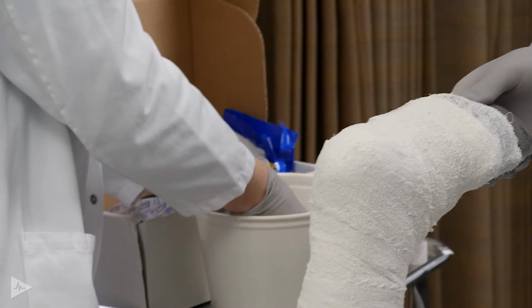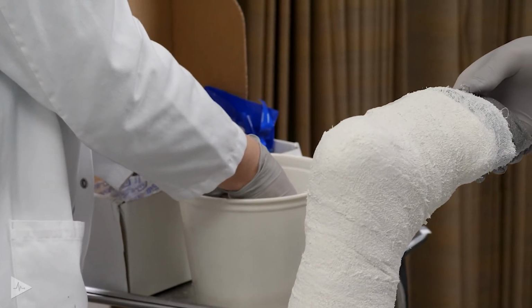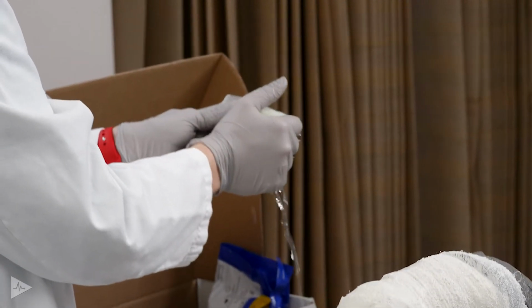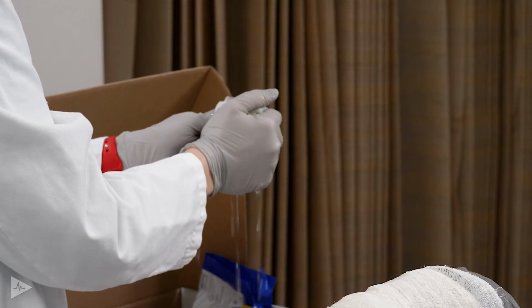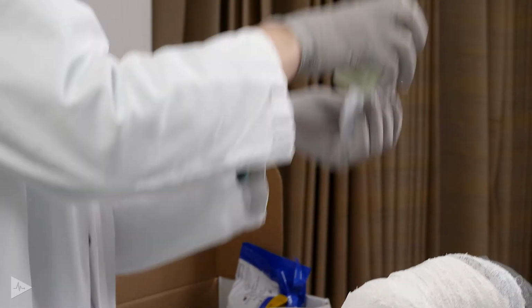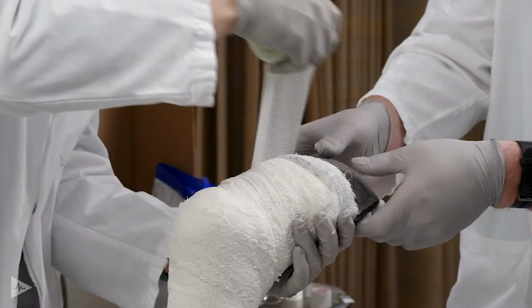It's a little hard to hear, but you'll notice bubbles. So roll the piece back and forth to get all those bubbles out. And again, squeeze out all the excess water, hanging on to that leading edge of the fiberglass. This will roll right over the plaster overlay.